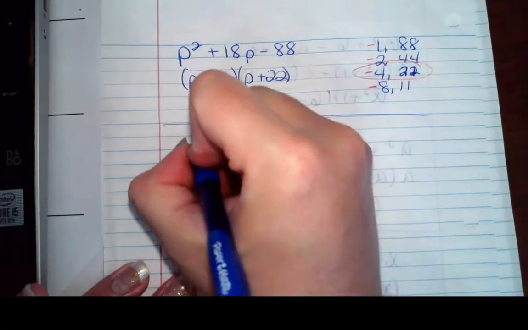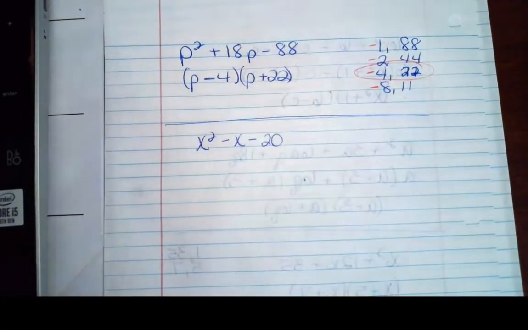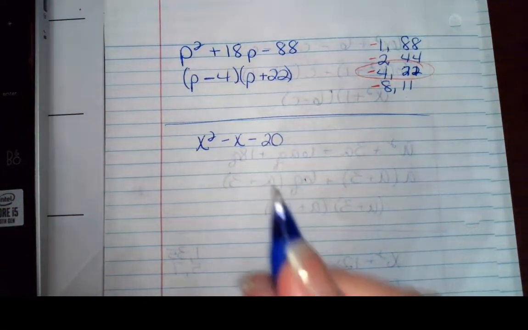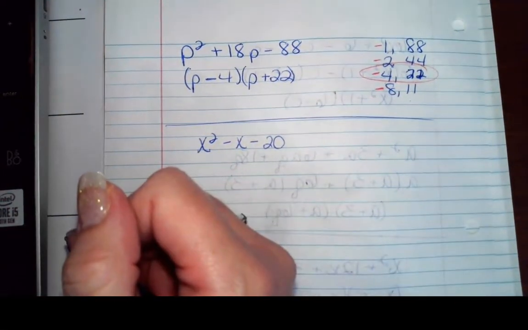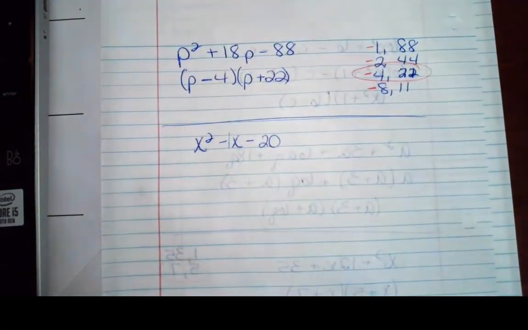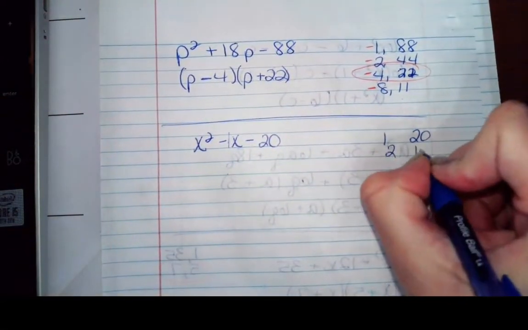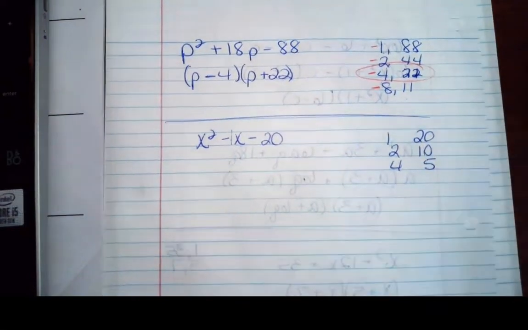I've got x squared minus x minus 20. So I need two numbers that will multiply to negative 20. So your signs are different. And remember that this is a negative 1 right there. So what are my factors of 20? 1 and 20, 2 and 10, 4 and 5.